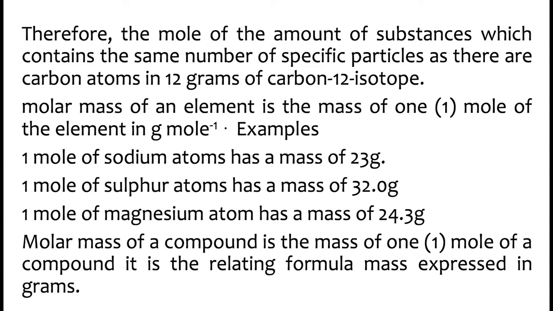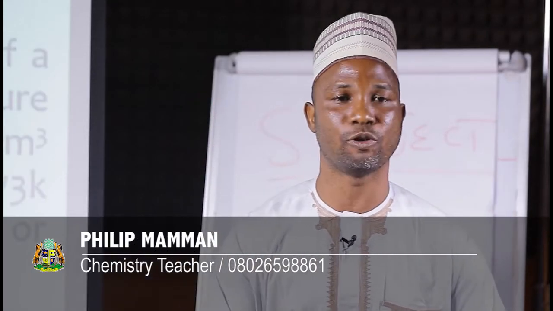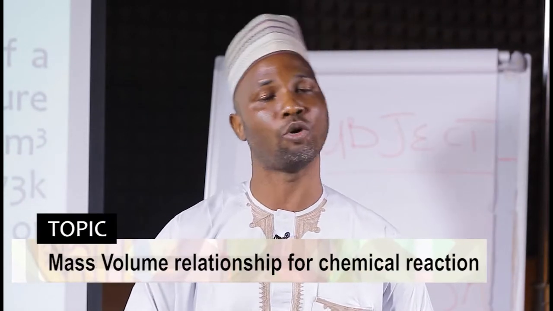The molar mass of an element is the mass of 1 mole of that element, and usually it is measured in grams per mole. Example: 1 mole of sodium atom has 23 grams, 1 mole of sulfur atom has 32 grams, 1 mole of magnesium atom has 24.3 grams, and so forth. The molar mass of a compound is the mass of 1 mole of the compound. It is the relative formula mass expressed in grams. Remember I said molar mass can also be referred to as formula mass because it is calculated from the accurate formula of a specific compound or molecule.